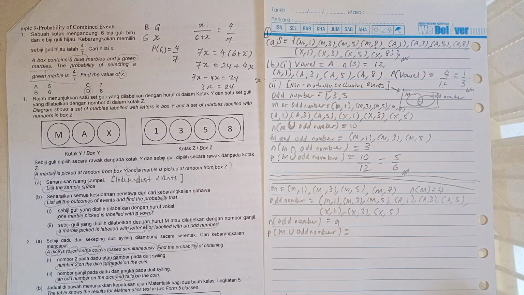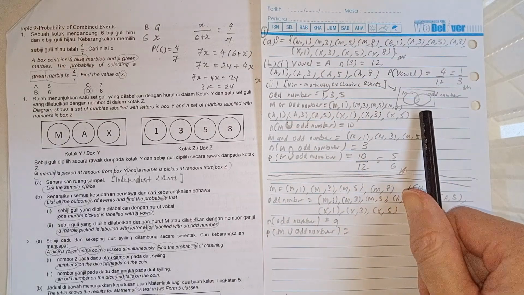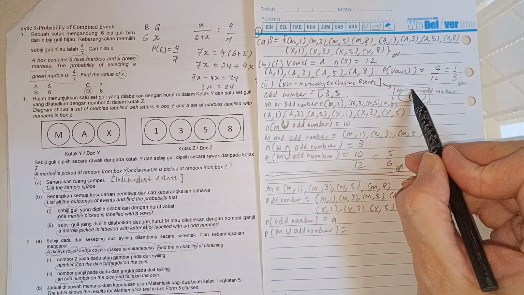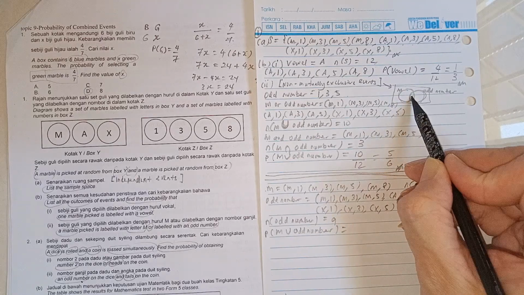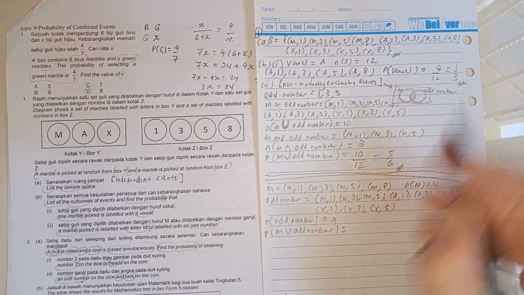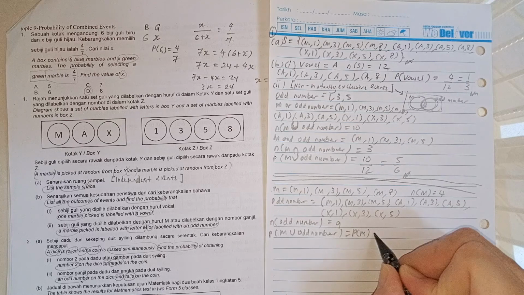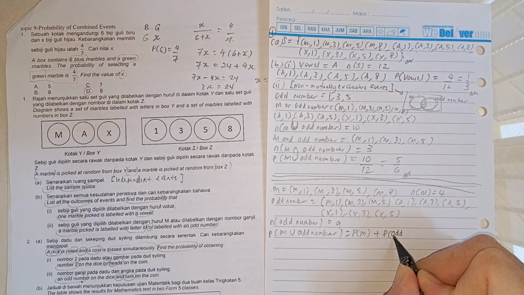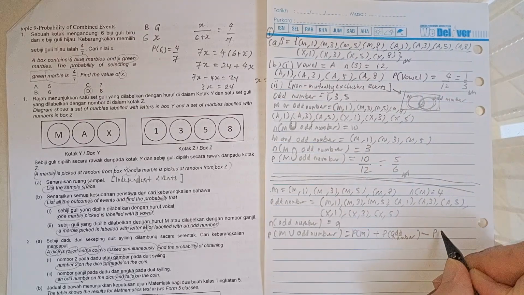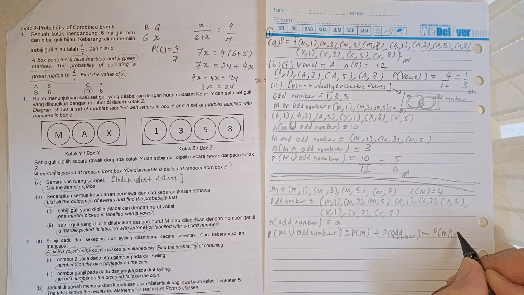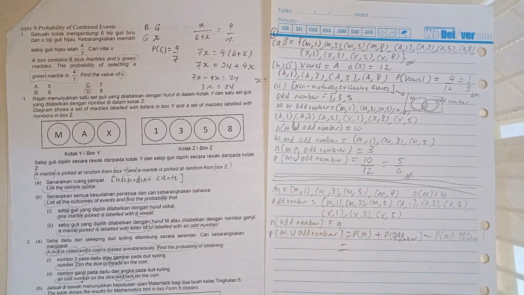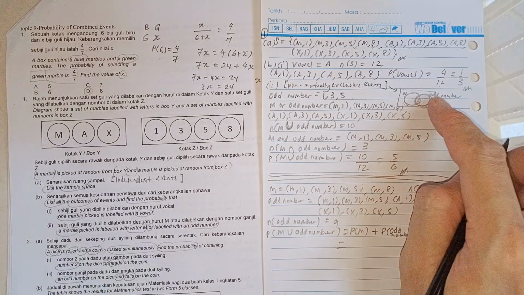Okay, in this situation, because we follow the Venn diagram, to get this one plus this one, that means you add this one twice, so you must minus here. So total M plus total odd number, P(M) probability plus P(odd number), you must minus the intersect, P(M intersect odd number). Okay, only you get the P(M) and odd number.